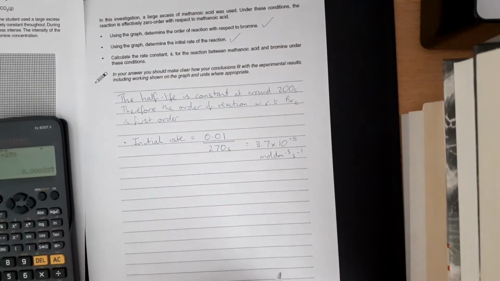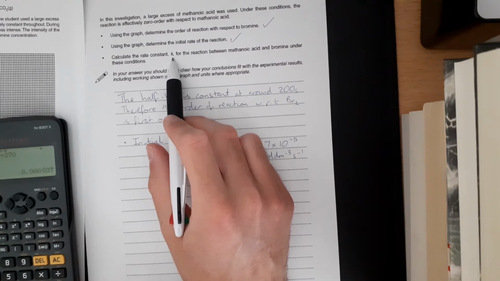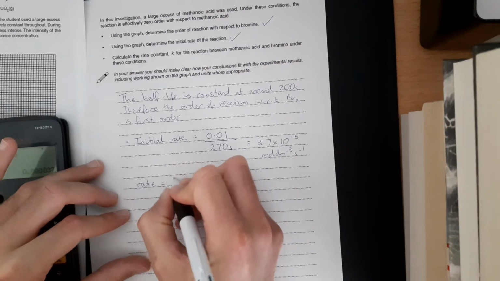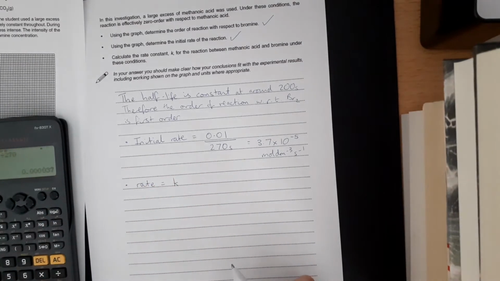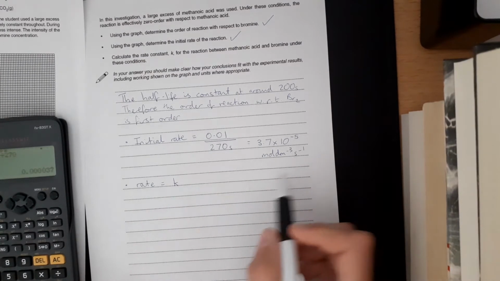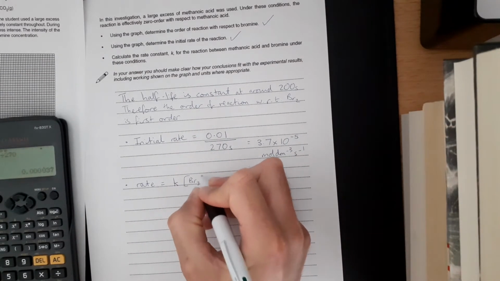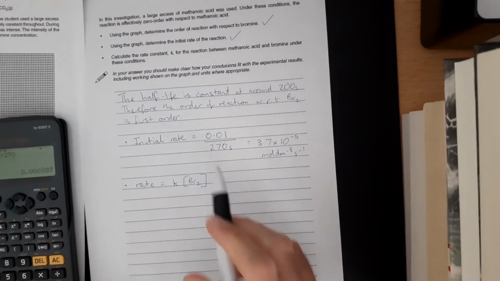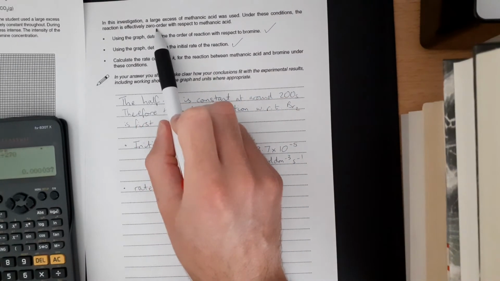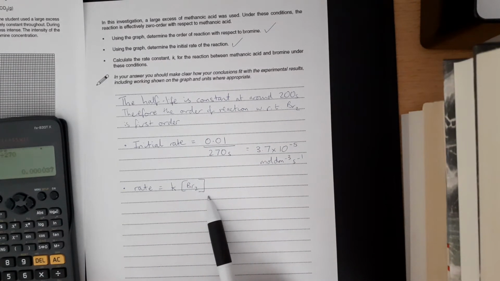And finally then we need to calculate the rate constant k. Right. How are we going to do that? Well, the rate constant k is part of the rate equation, isn't it? So we're going to write our rate equation here. How do we know what the rate equation is? Okay, well, it depends on the orders of reactions with respect to each reactant. Okay, from what we worked out earlier on, we worked out that the order with respect to bromine was first order. So the concentration of bromine is going to be to the power of 1. And it's telling us up here, because we used a large excess of methanoic acid, the reaction is effectively 0 order with respect to methanoic acid. So we don't need to worry about that. Okay, so this is our rate equation.